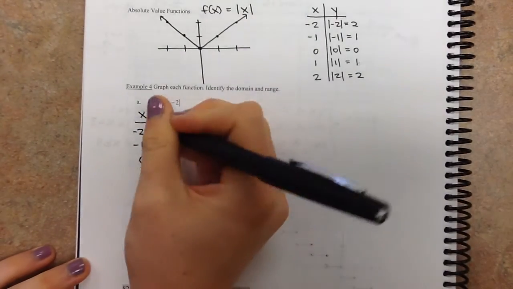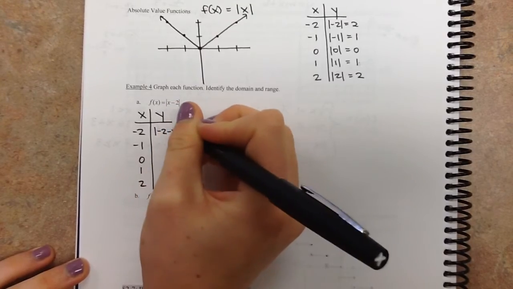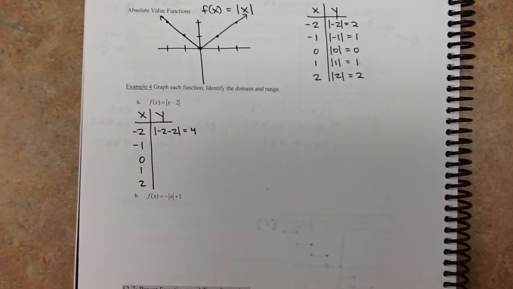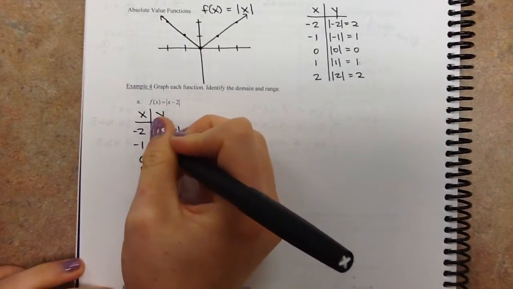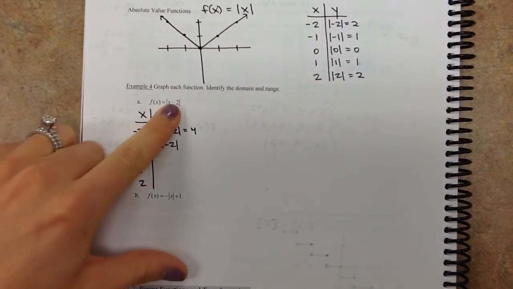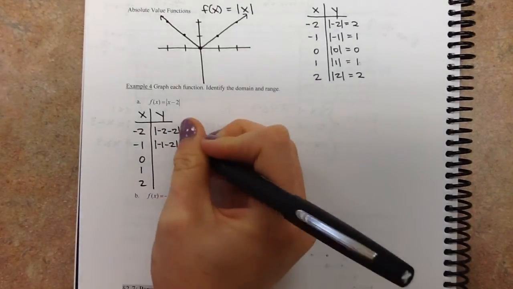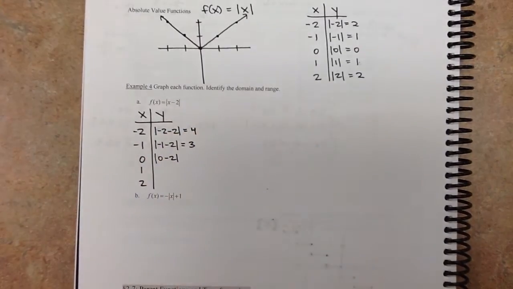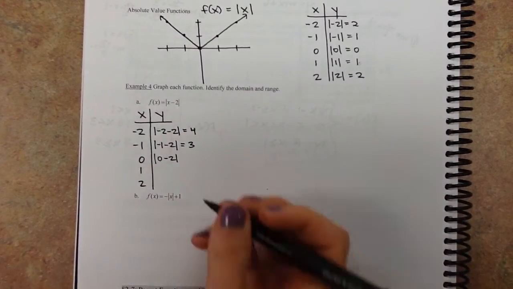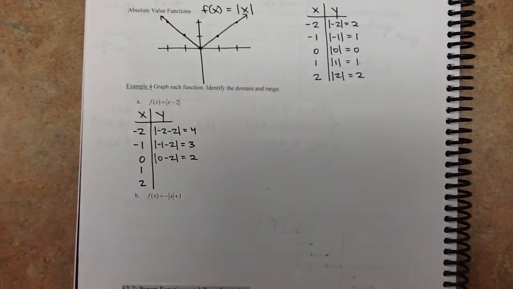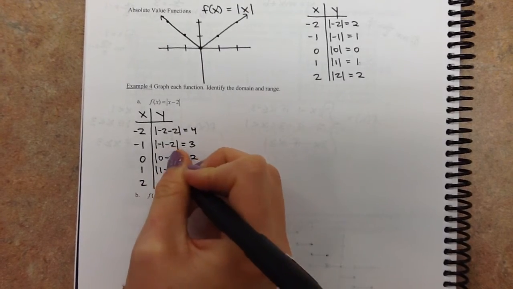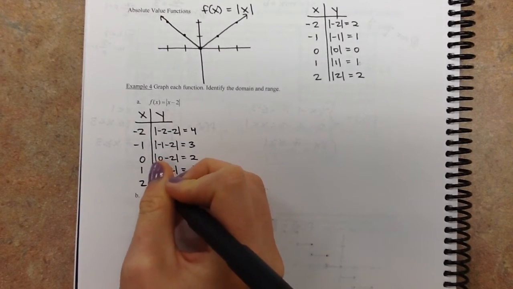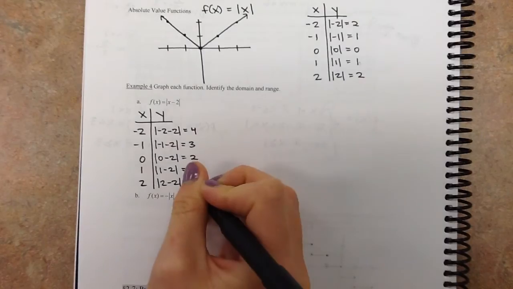Okay, so absolute value of -2 minus 2. All right, so -2 minus 2 is -4. -4 is 4 units away from 0. Okay, so I plugged in -1 for x. -1 minus 2 is -3, which is 3 units away from 0. Now plug 0 into that absolute value. 0 minus 2 is -2, which is 2 units away from 0. Now plug in 1. 1 minus 2 is -1, which is 1 unit away from 0. And plug this in. 2 minus 2 is 0.